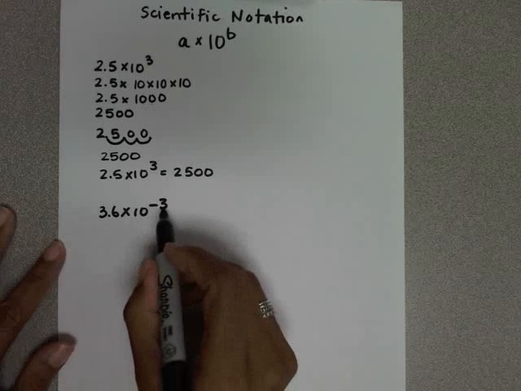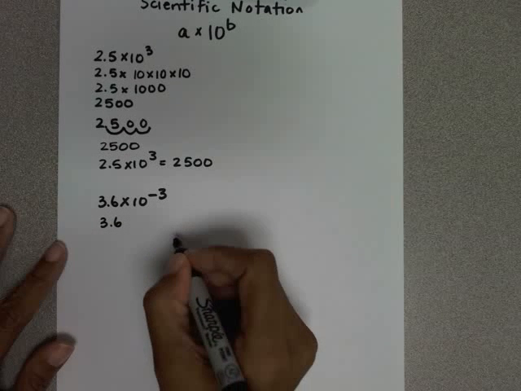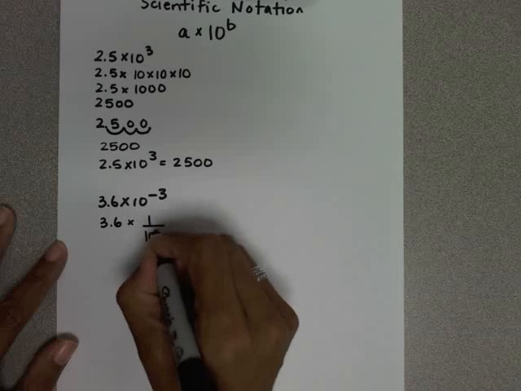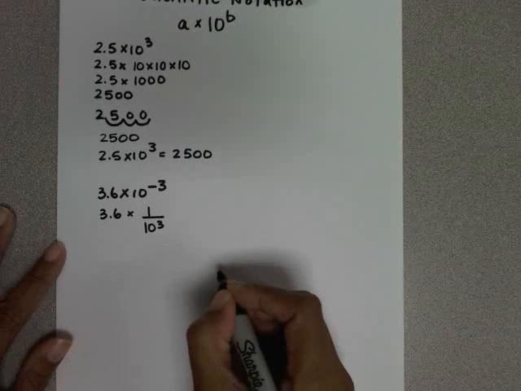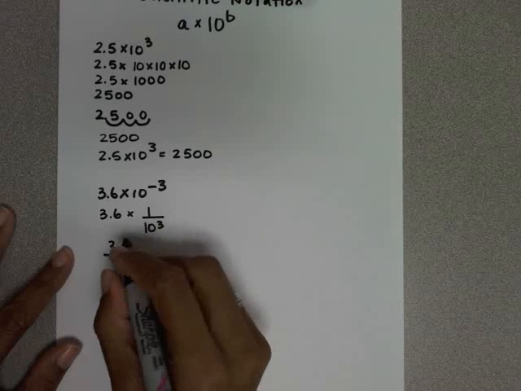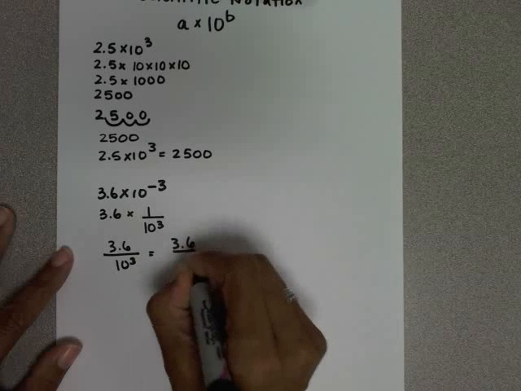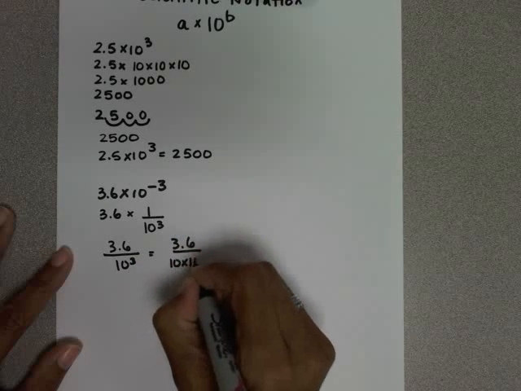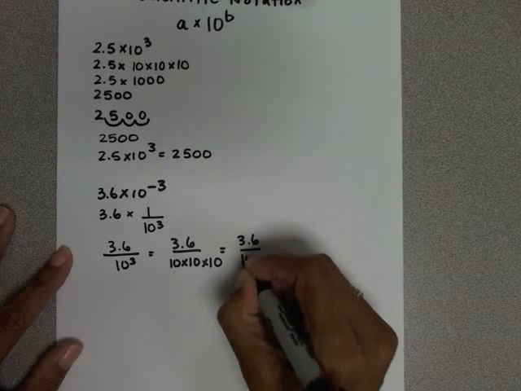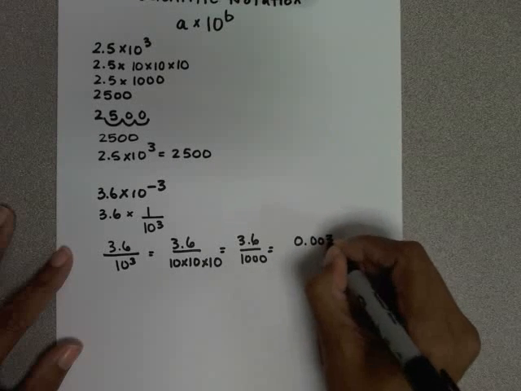Well, this time the exponent is negative, and what that means is you have 3.6, and then that's times 1 over 10 to the third. So really what you have is 3.6 divided by 10 to the third, or 3.6 divided by 10 times 10 times 10, 3.6 divided by 1,000, or 0.0036.